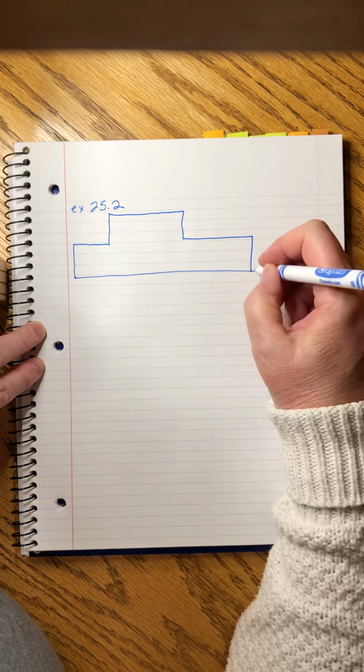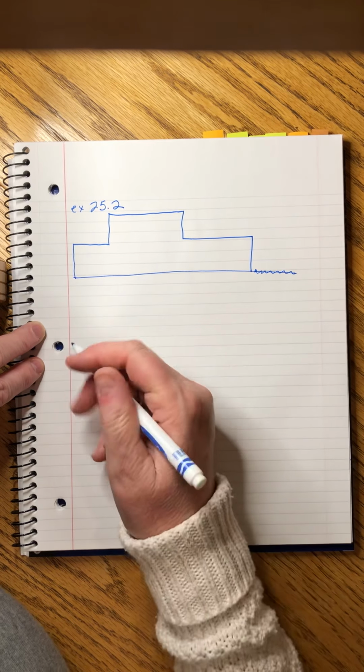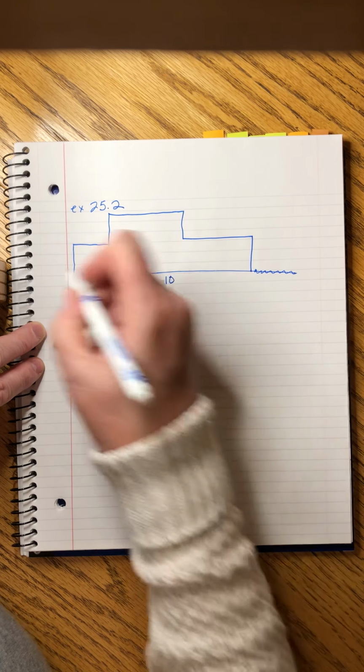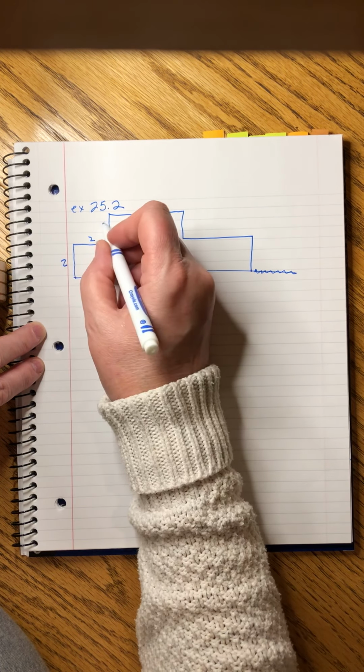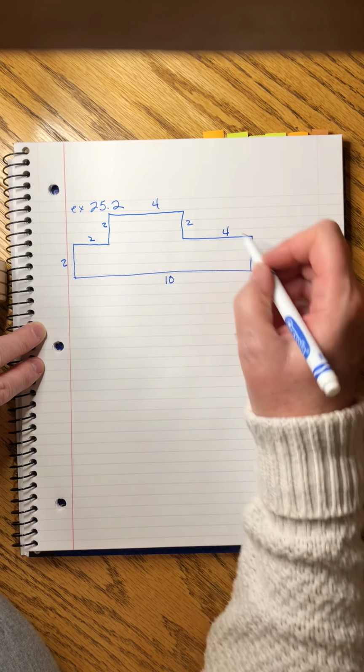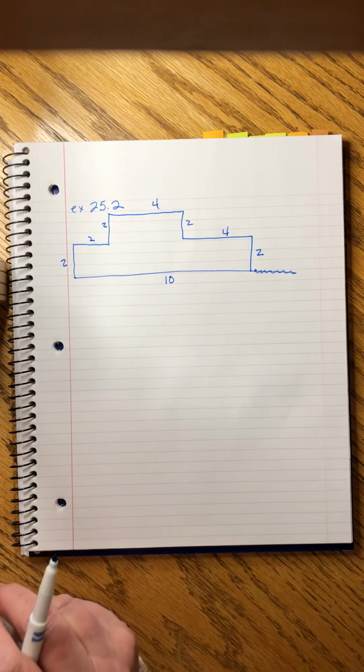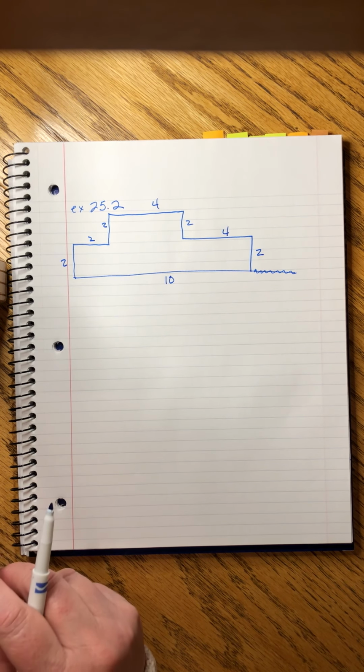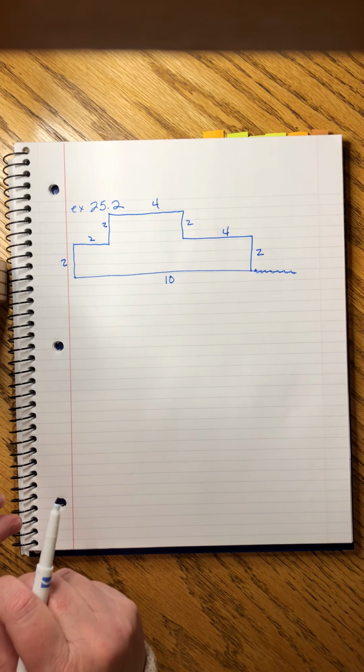All right, pretend it ends there. I don't need all that. All right, here come the numbers. 10, 2, 2, 2, 4, 2, 4, 2. Well, this one's got a lot of numbers, doesn't it? John is not making us do that crazy detective thing.